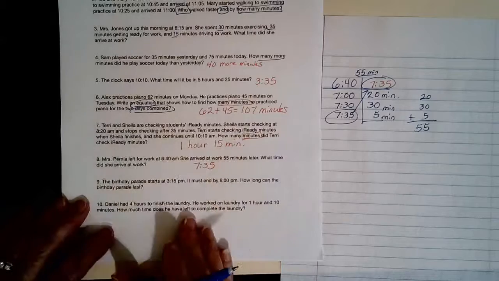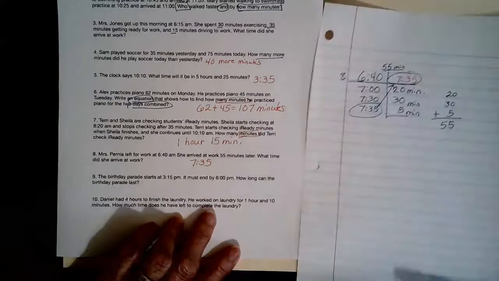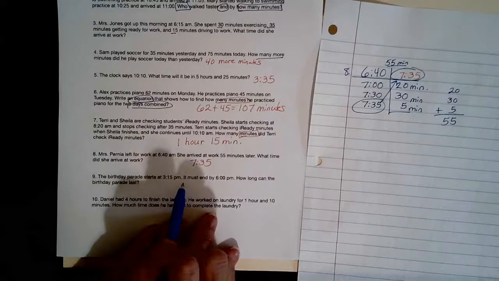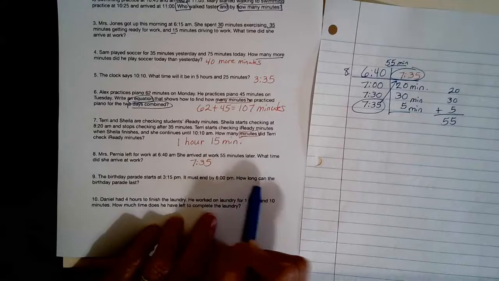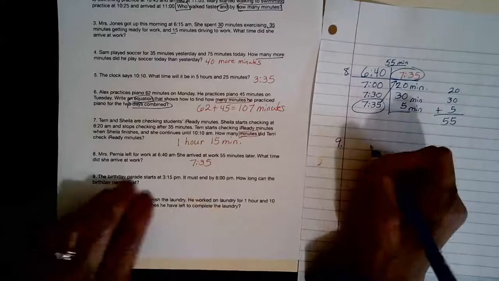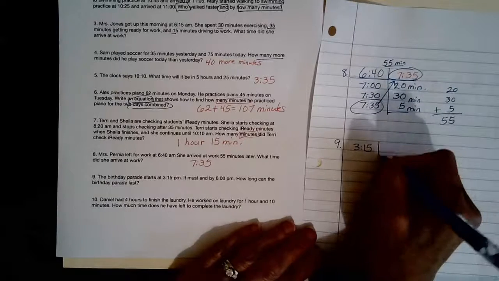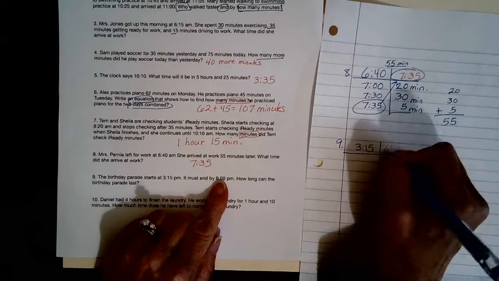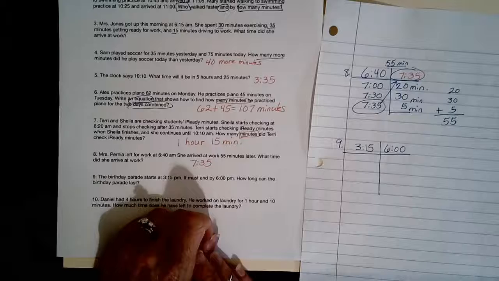Number 9. The birthday parade starts at 3:15 p.m. It must end by 6 o'clock p.m. How long can the parade last? So, number 9. It starts at 3:15 and it must end by 6 o'clock. So I know my end time. And the question says, how long can the birthday parade last?